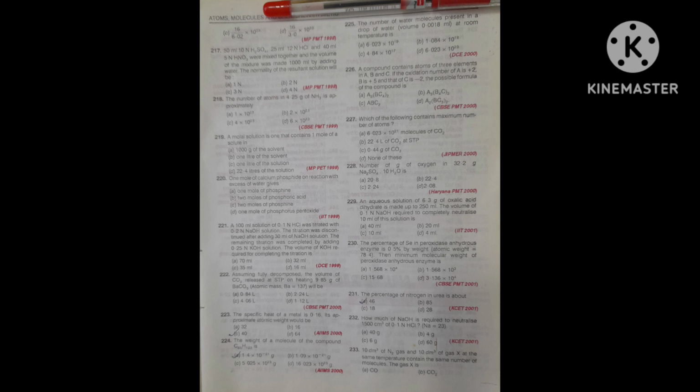Now this is the mass. You know 18 gram is equal to 1 mole. Now convert it into moles. 18 gram is equal to 1 mole, so for 0.0018 gram you will get 0.0001 mole.